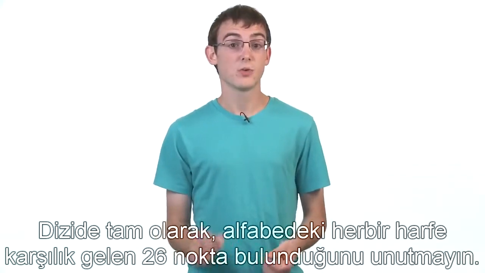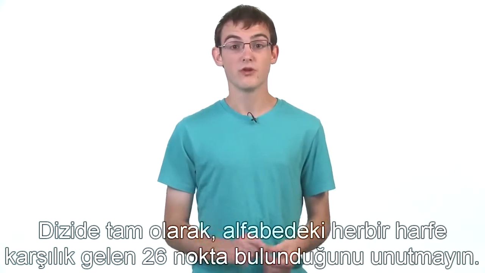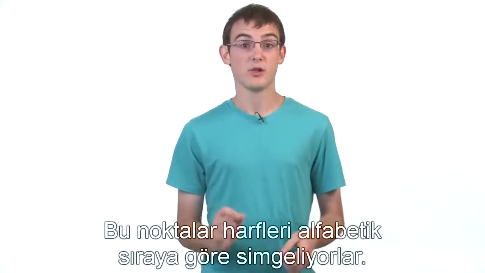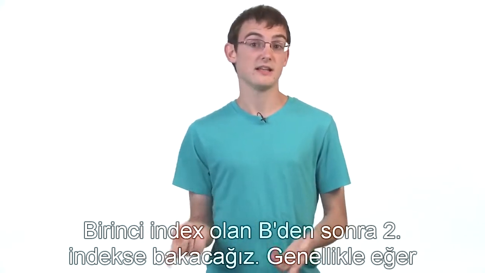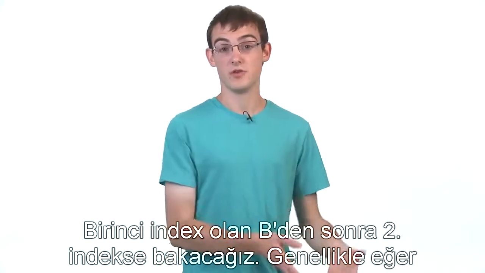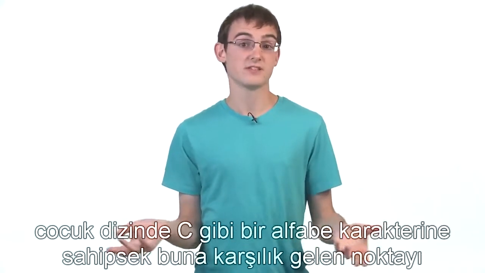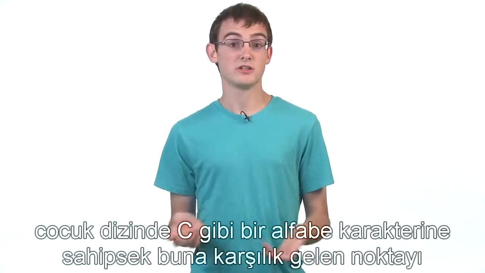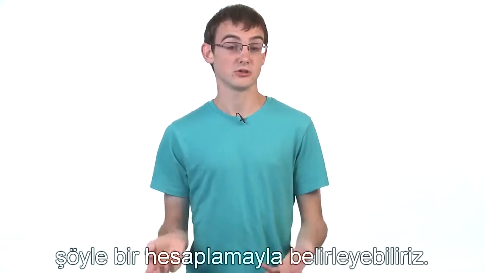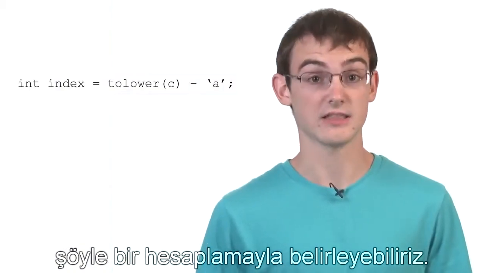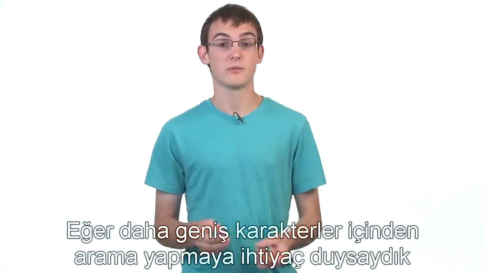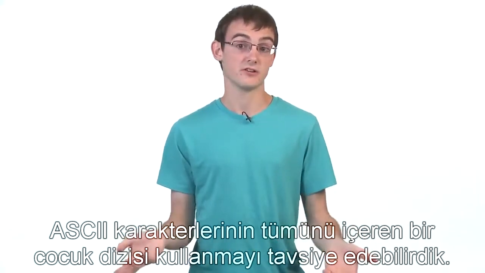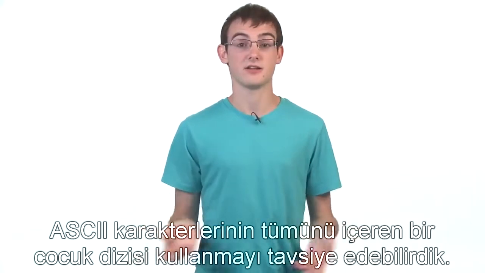Notice that there are exactly 26 spots in the array, one for each letter of the alphabet, and the spots represent the letters of the alphabet in order. We'll look at the second index then, index 1, for B. In general, if we have some alphabetic character C, we could determine the corresponding spot in the children array using a calculation like this. We could have used a larger children array if we wanted to offer lookup of keys with a wider range of characters, such as the entire ASCII character set.